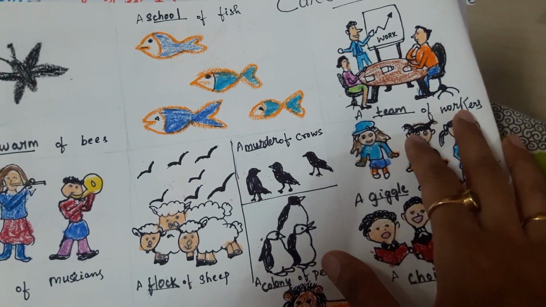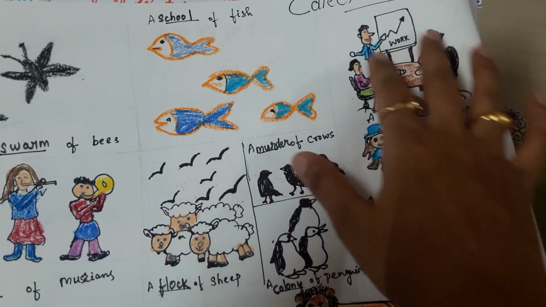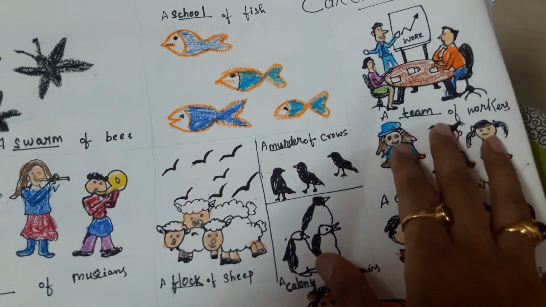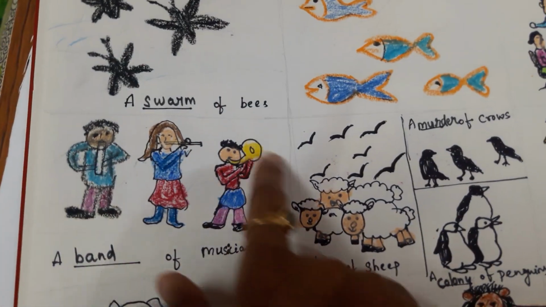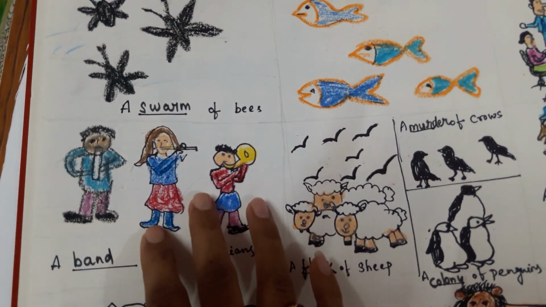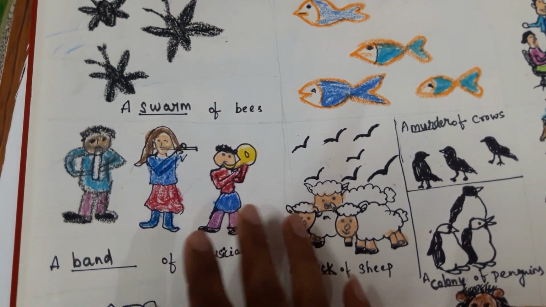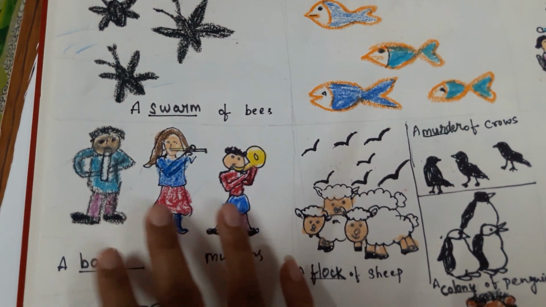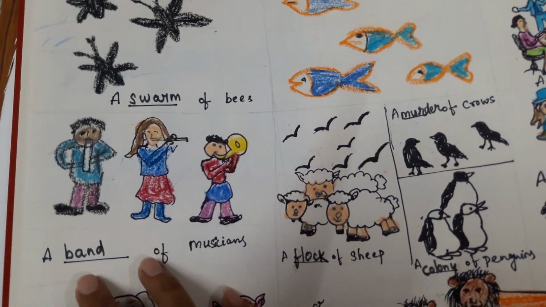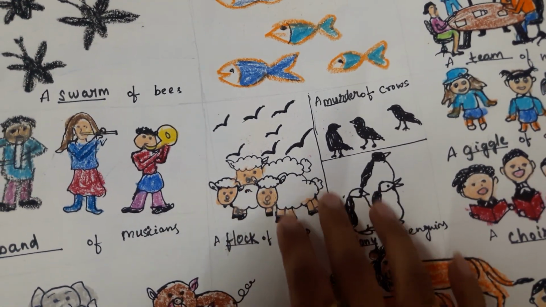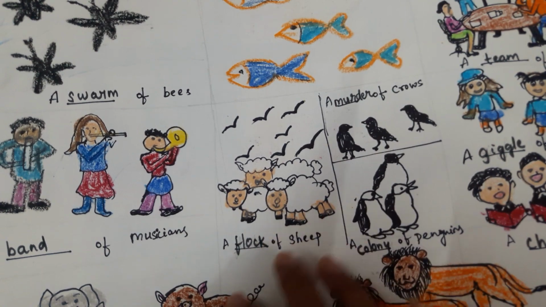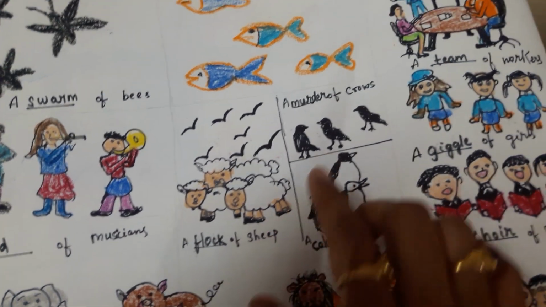A team of workers. You can see some 3 workers are working there. So it is a team of workers. Then you can see these pictures, the 3 people, a girl and 2 boys, they are playing musical instruments there. So we can say a band of musicians. Then here sheep, there are more than one sheep. So we say a flock of sheep.